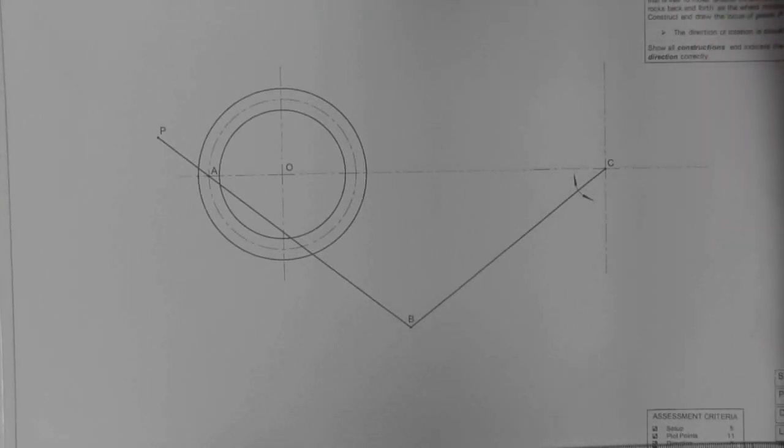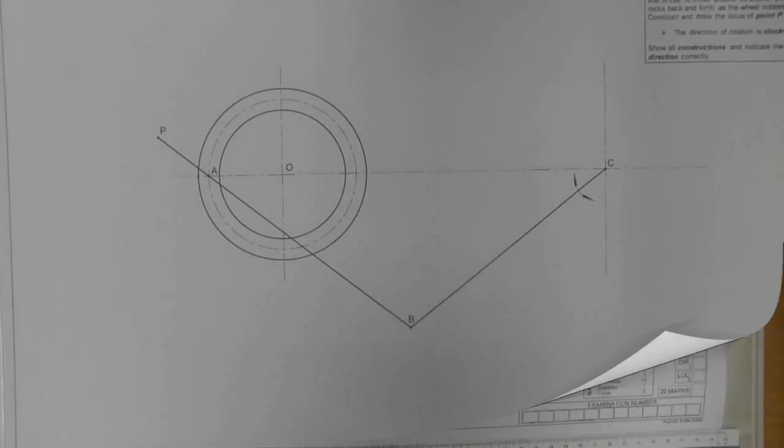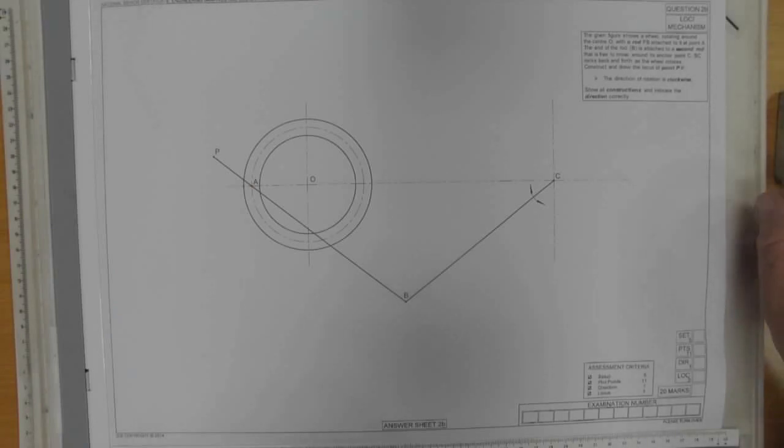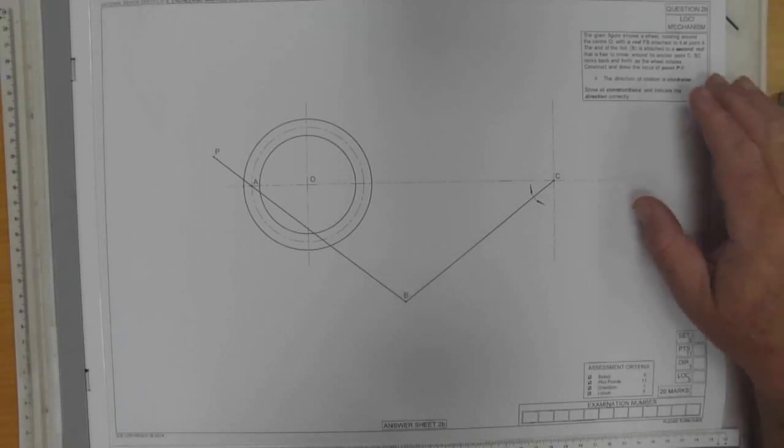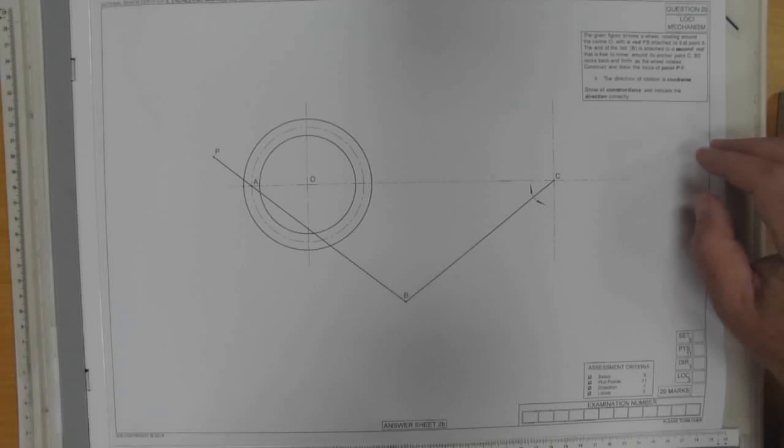Hello grade 12s. I'm looking at doing a past paper here to practice a paper 2. It is the Loci Mechanism, and this is an example from the 2014 IED final paper 2. First thing that we want to do is read the instructions and just make some sense of what's going on here.